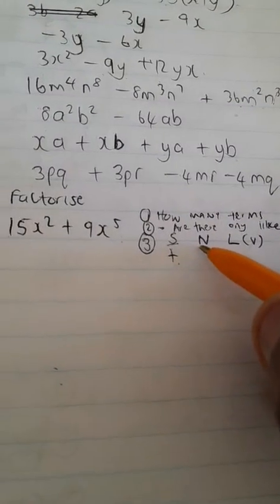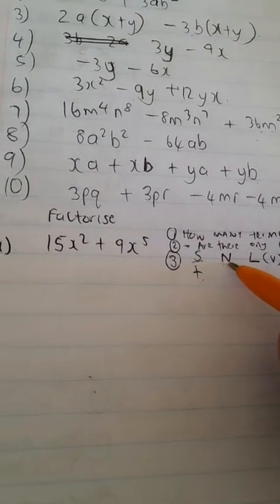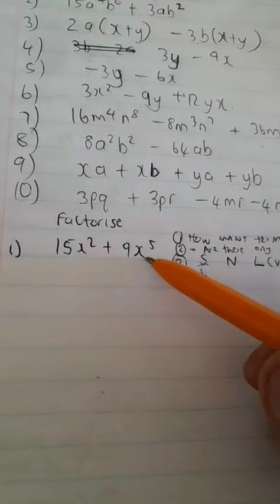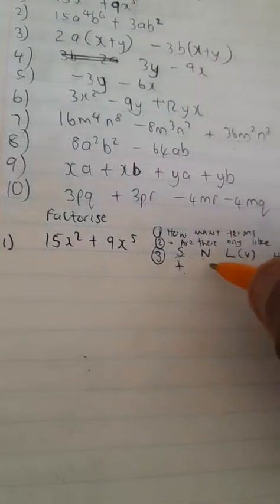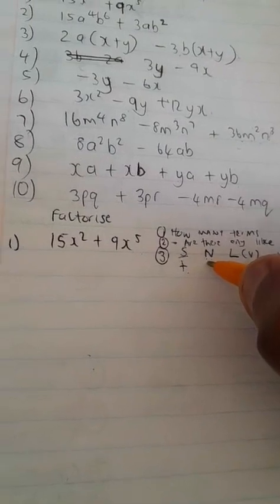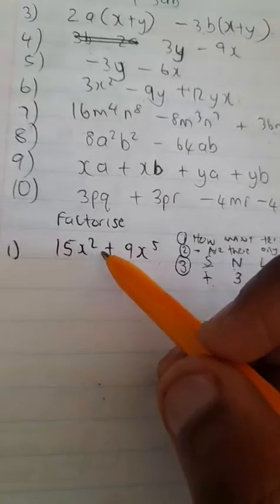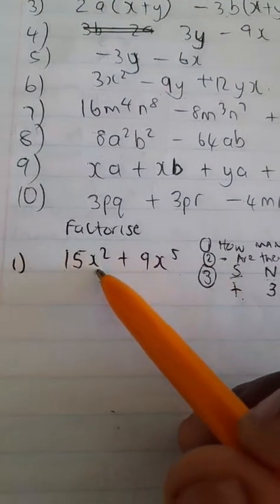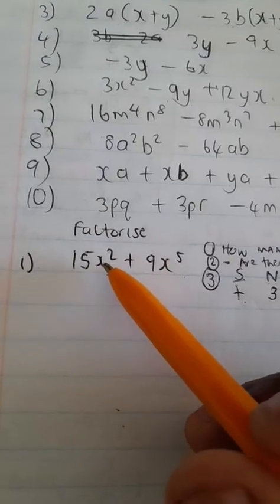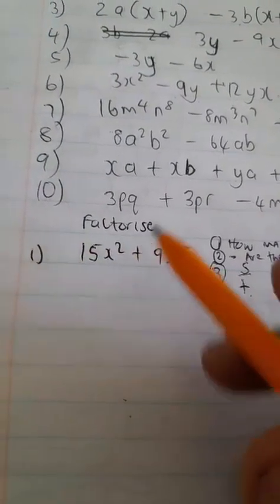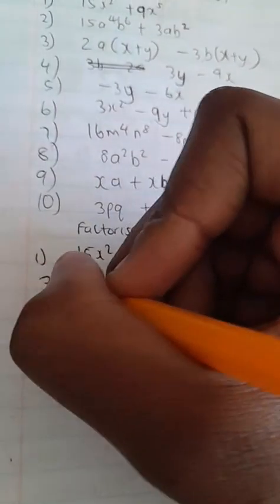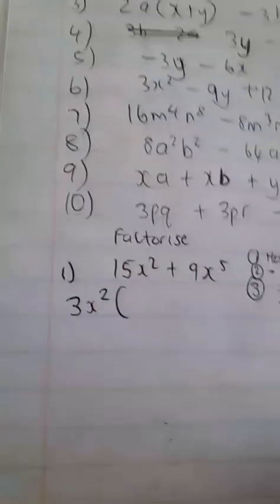Then we need to check what is our highest common factor number. So between 15 and 9, what is the highest common factor number? The highest common factor number between 15 and 9 is 3. Then what is the highest common factor variable or letter? Between x squared and x to the power 5, whenever we identify the highest common factor for our letter, we go for the base that has the lowest exponent. The highest common factor variable is always the base with the lowest exponent. So 3x squared is our highest common factor.